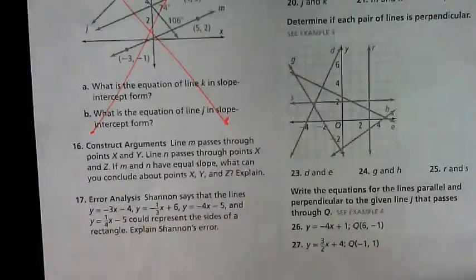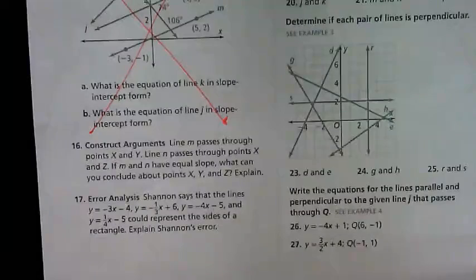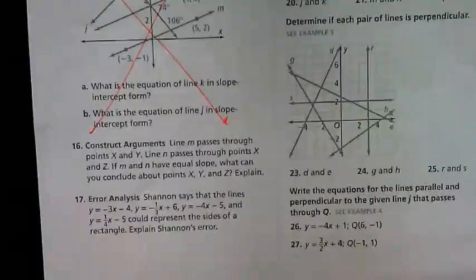Alright, let's see if you understand this a little bit. We have line M passes through points X and Y. Line N passes through points X and Z. If M and N have equal slopes, what can you conclude about points X, Y, and Z? Now, they are points. Points are not parallel. Can somebody give me a statement about what they think the points X, Y, and Z are? What do we know about those 3 points?